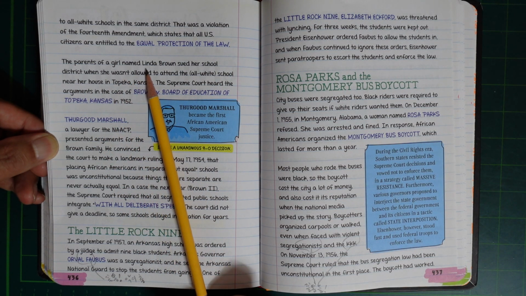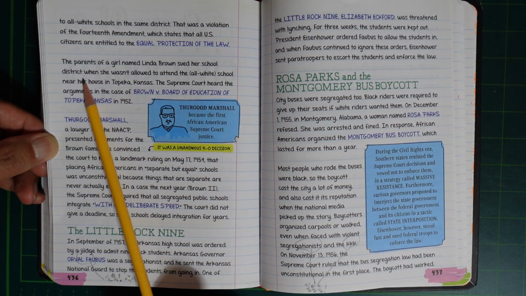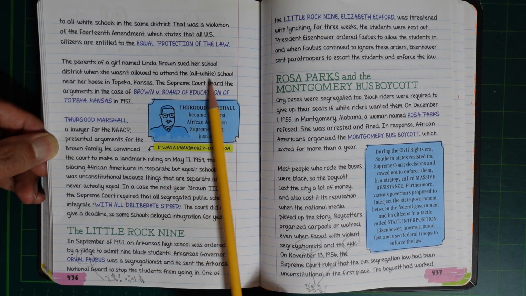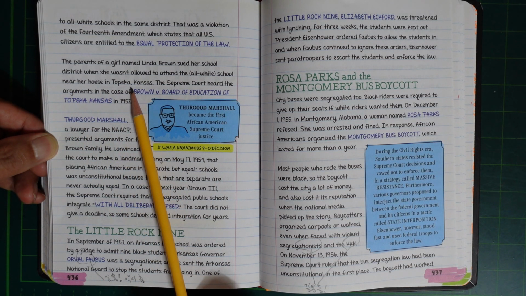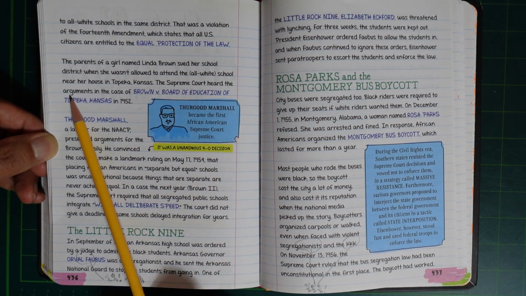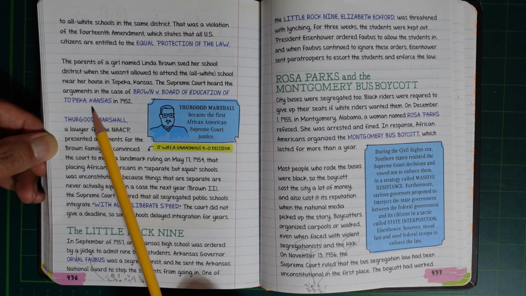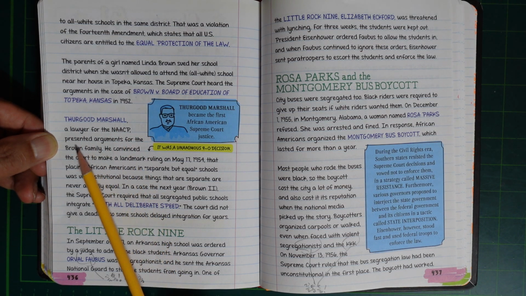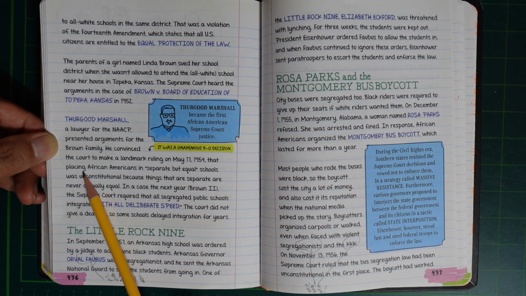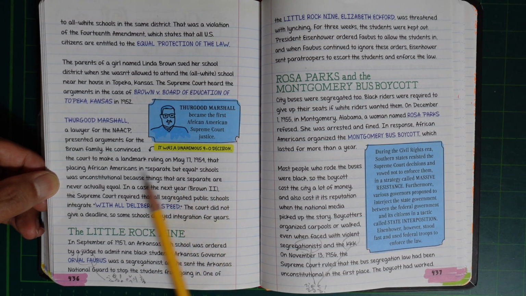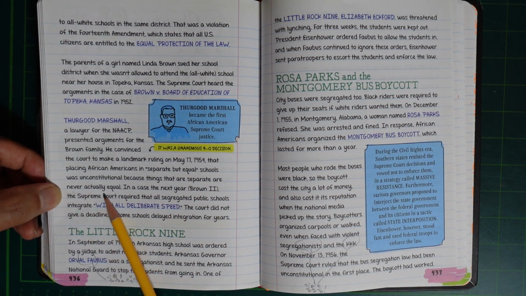The parents of a girl named Linda Brown sued the school district when she wasn't allowed to attend the all-white school near her house in Topeka, Kansas. The Supreme Court heard the argument in the case of Brown v. Board of Education of Topeka, Kansas in 1952. Thurgood Marshall, a lawyer for the NAACP, presented the argument for the Brown family. He convinced the court to make a landmark ruling on May 17, 1954, that placing African Americans in separate but equal schools was unconstitutional because things that are separate are never actually equal.